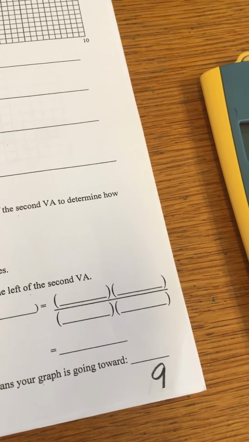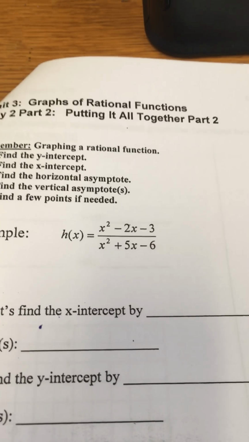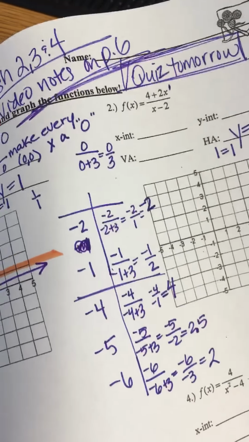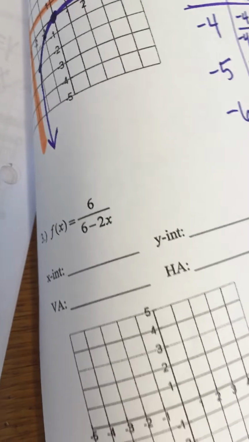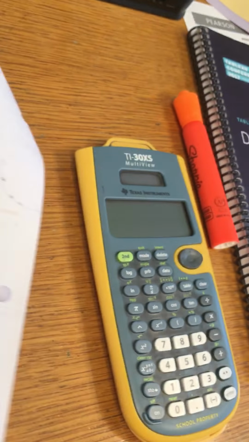All right, welcome. This is page 9 of your notes. We are working on kind of putting it all together. So what I mean by that is you've had some functions that are honestly pretty basic. You did 1, 2, and 3 yesterday. 4 got a little bit more involved because you had to factor the denominator. And that was on page 7.